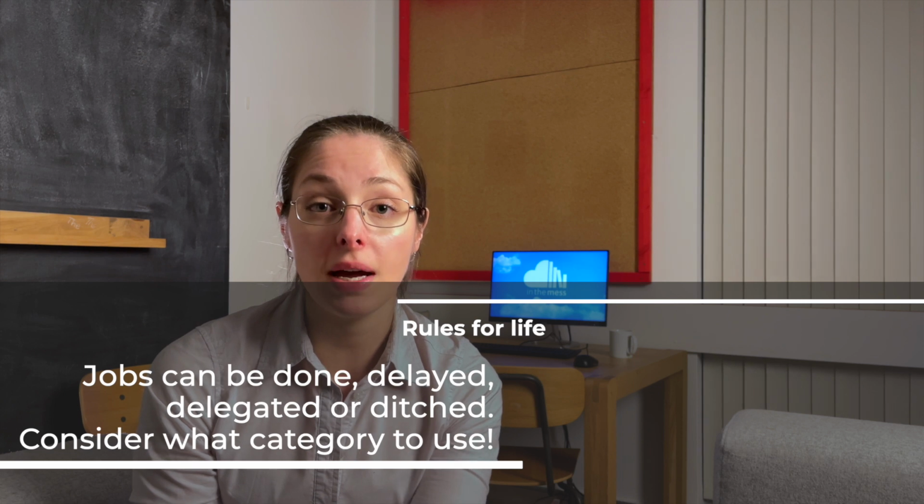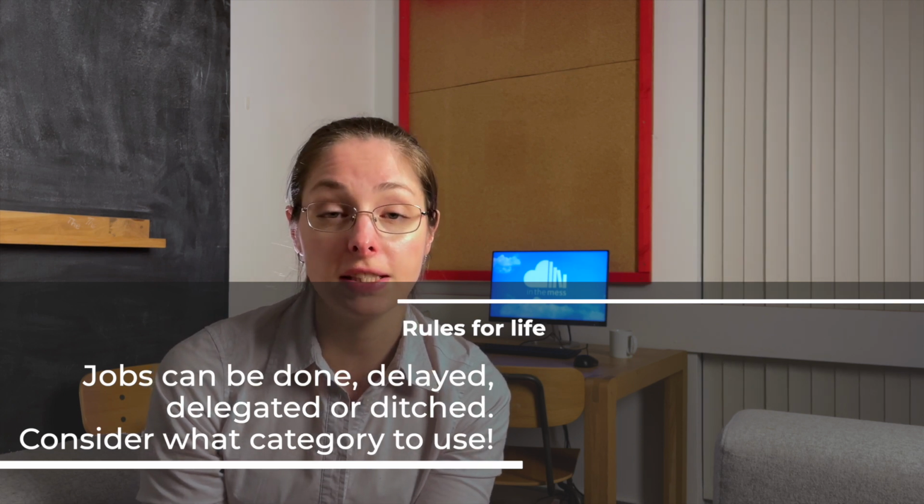Try and keep one master jobs list so that there's not lots of little pieces of paper with everybody thinking there's different stuff going on. Everybody needs to be working from the same job list.